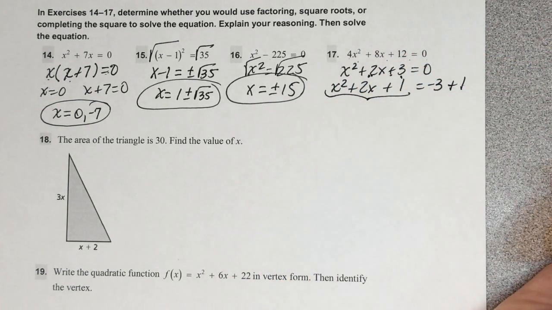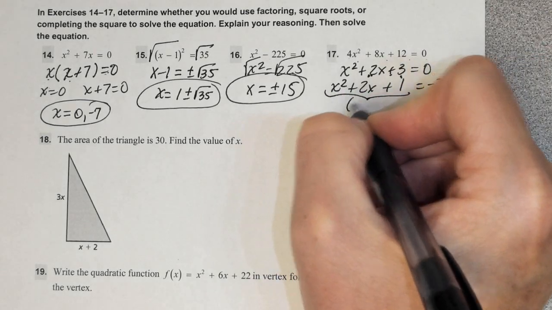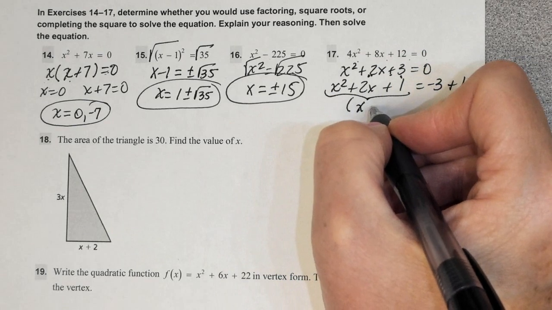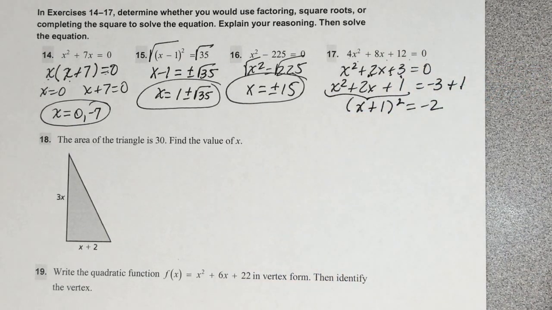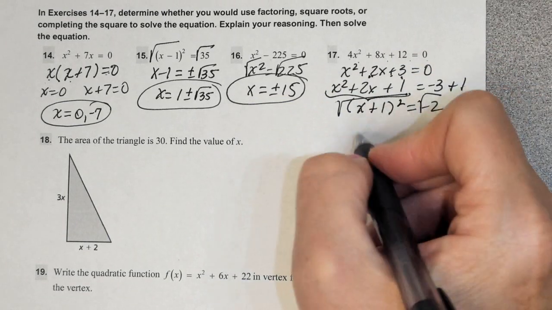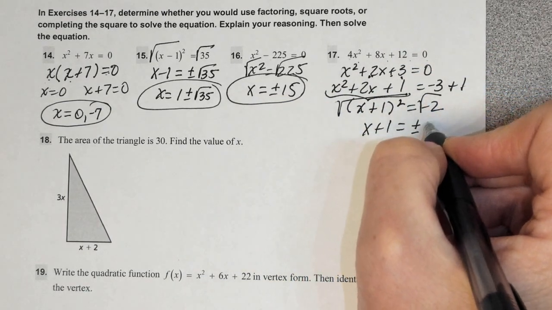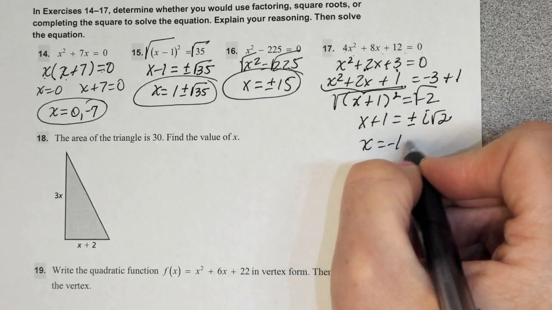What's another name for this? Quickly, guys. What is it? Yep, but what is it? X plus 1. This is negative 2. Now what? Take the... So I'm going to get x plus 1 equals plus or minus i radical 2. Bring over the 1.